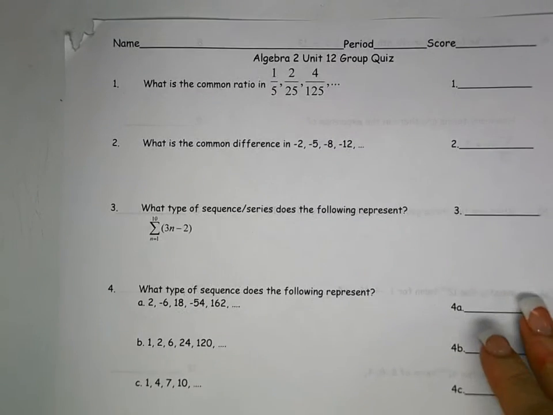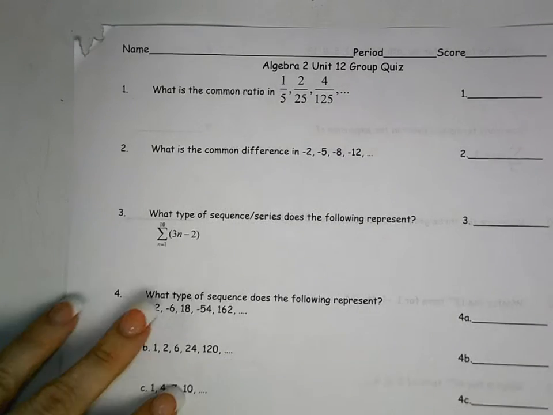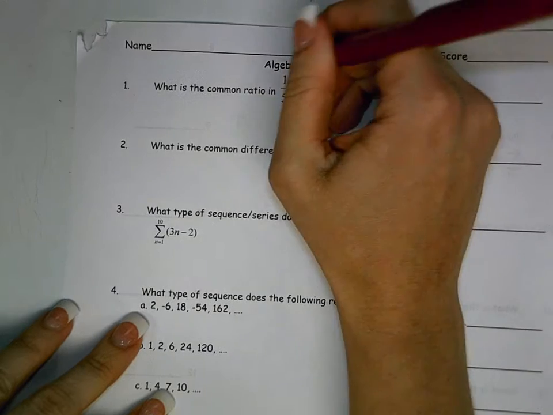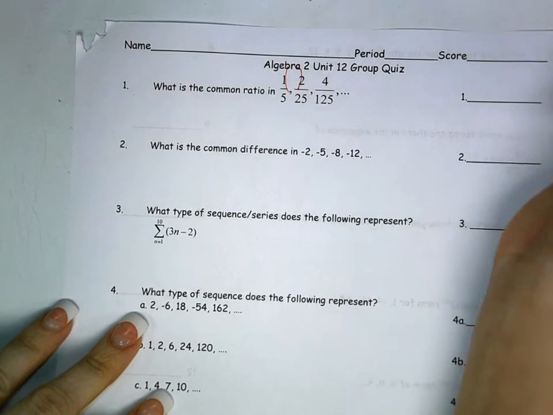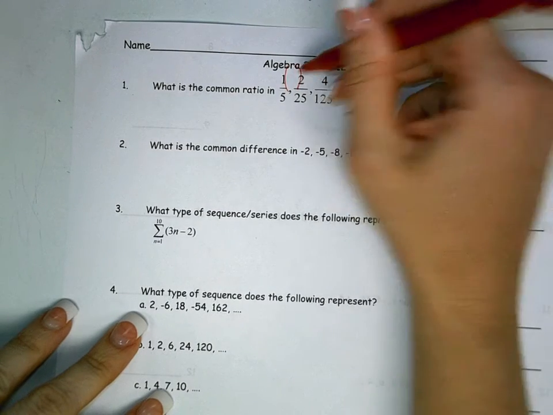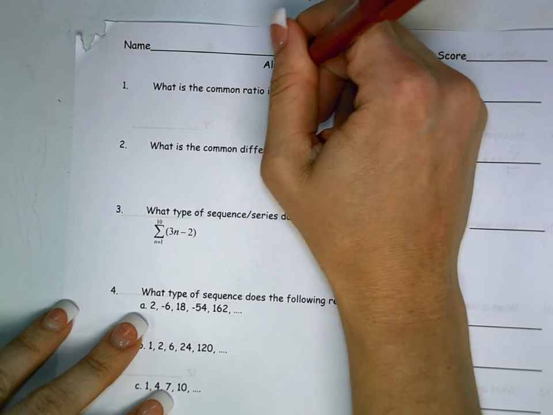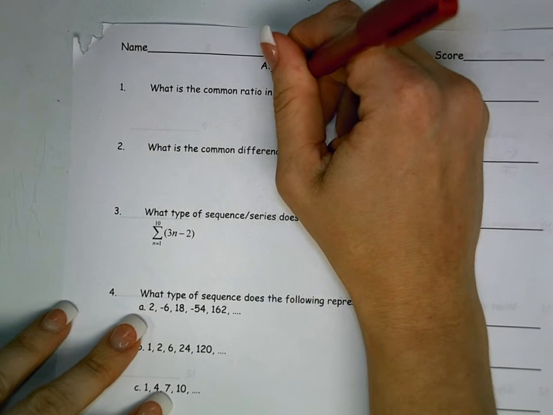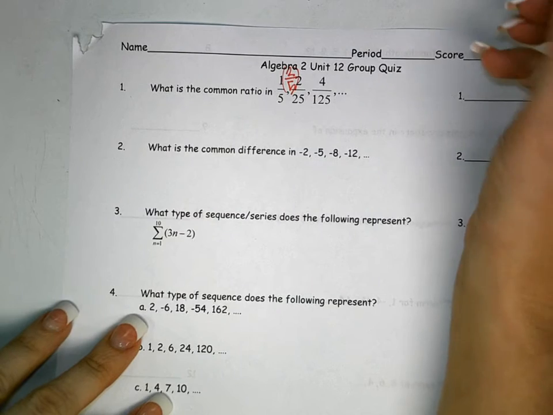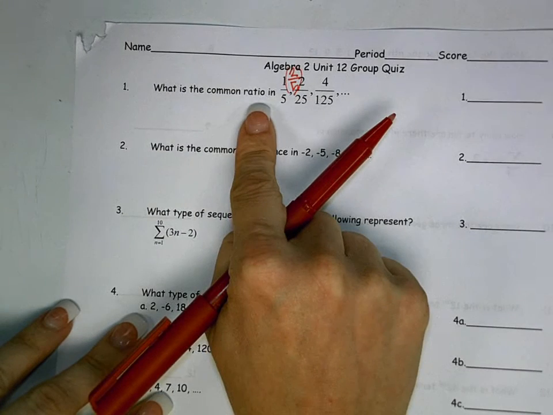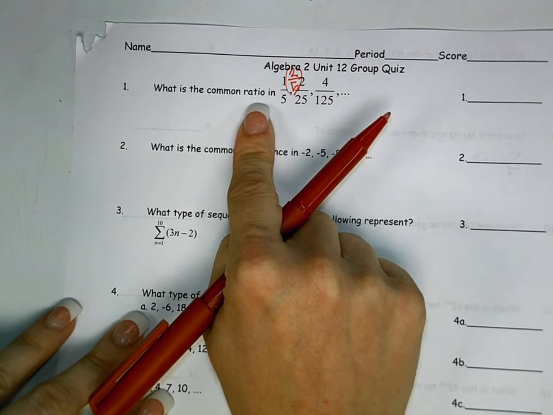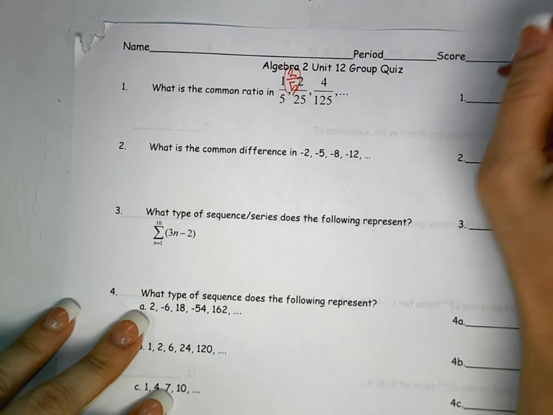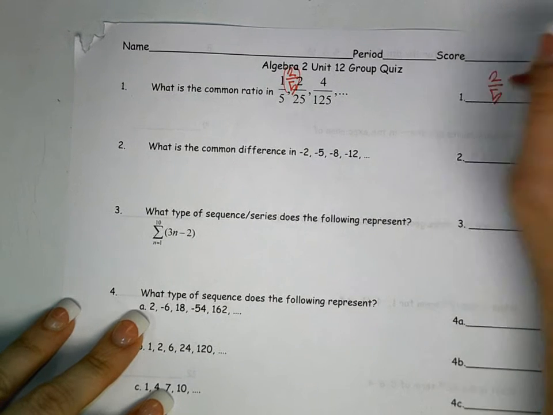For your group quiz, number one, to figure out the common ratio, you need to figure out what you would multiply by on the top and on the bottom to get from 1 to 2. You would multiply by 2. What would you multiply the denominator by? 5. You know that this is a geometric sequence because it says ratio. Ratio means that you would have to multiply. So the common ratio would be 2 over 5.